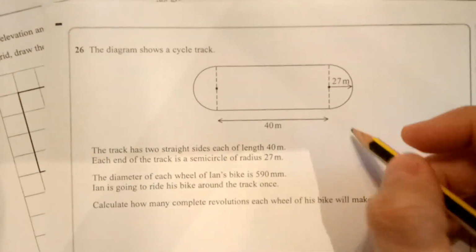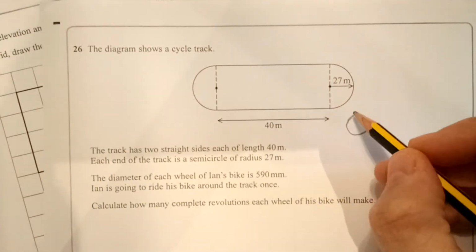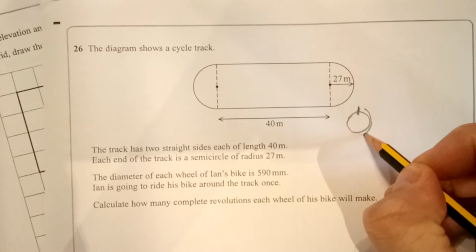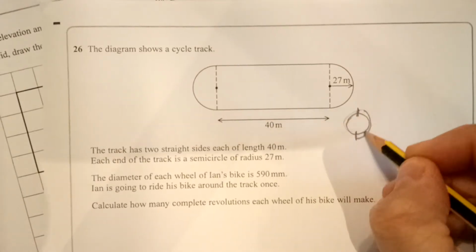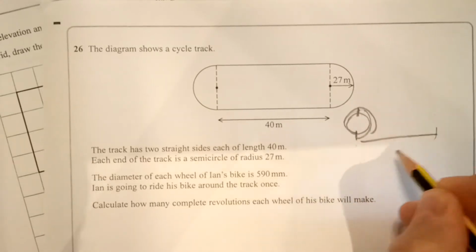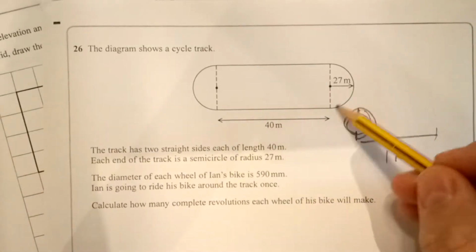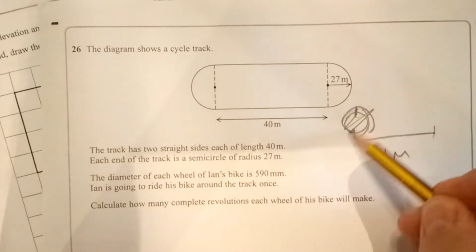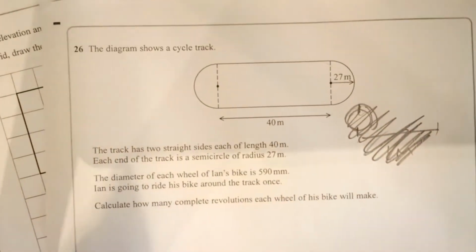Now, if we think about this, let's say this is his wheel. A revolution, so let's say the circumference here is a meter. That means from there going all the way around, it will be 1 meter. So we want to see how many times I spin it all the way around here. This is not the case though, that's just an example.